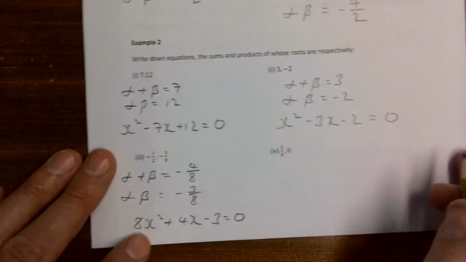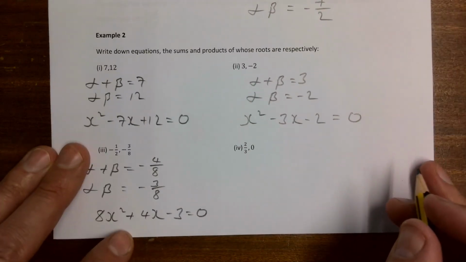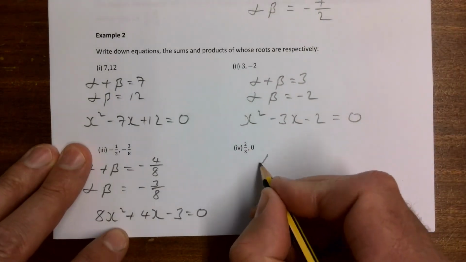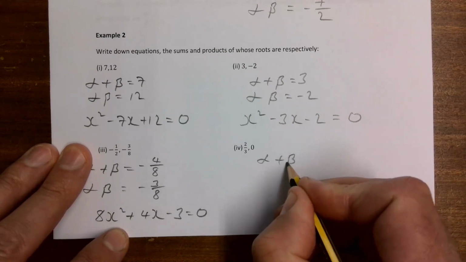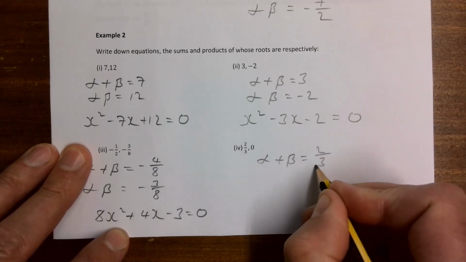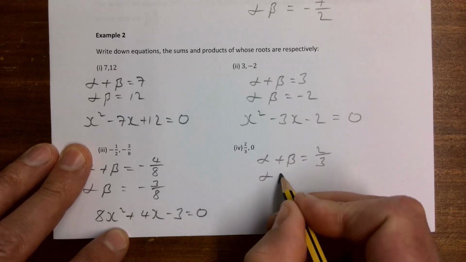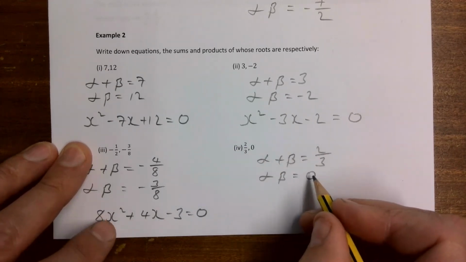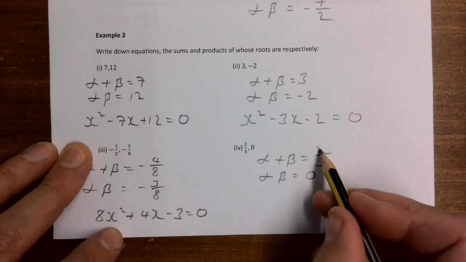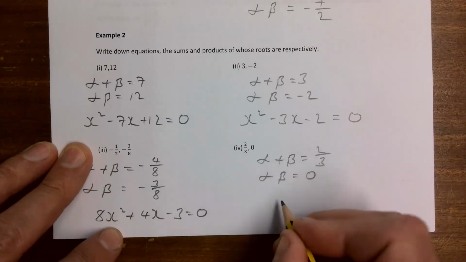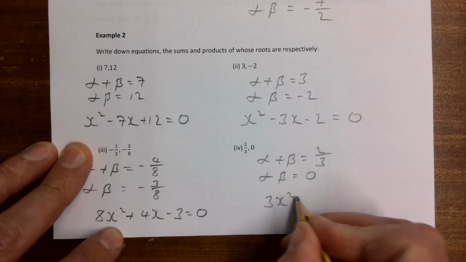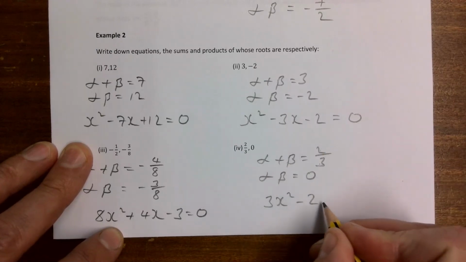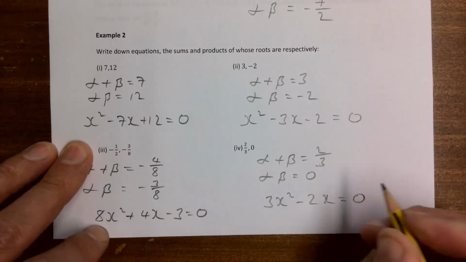This final one here, alpha plus beta is 2/3, and then alpha beta is 0, so the c has to be 0. There can't be a number term in this particular one, and then that's going to be that. So we're going to have the 3 in the bottom, so that's a 3x squared, and then remember a minus 2x equals 0.